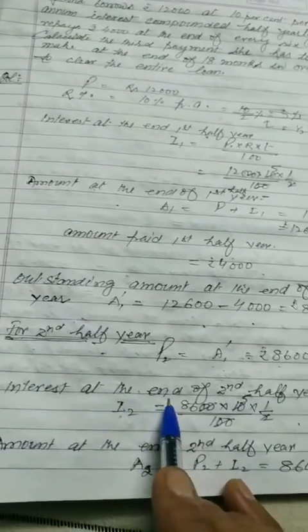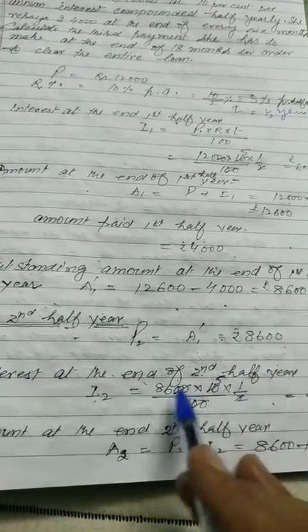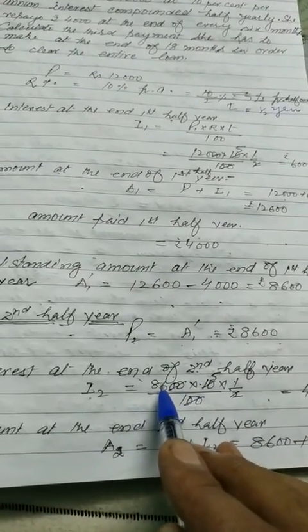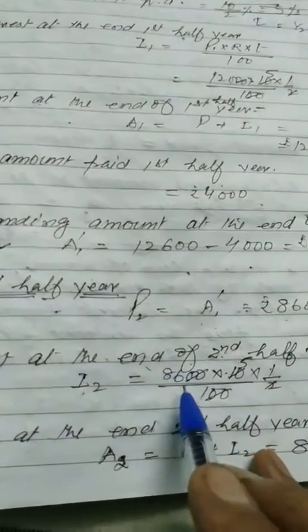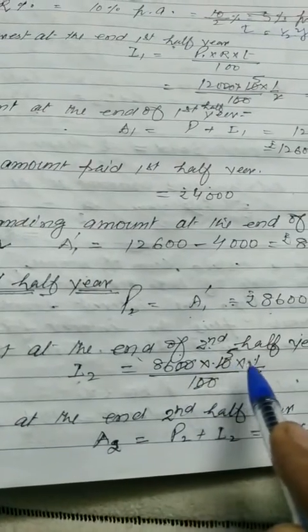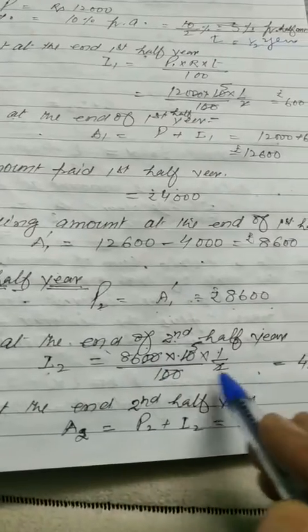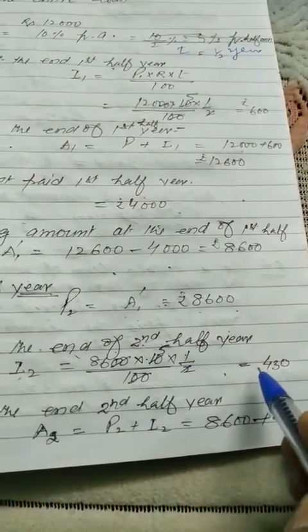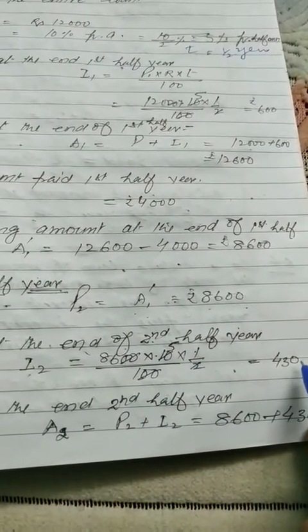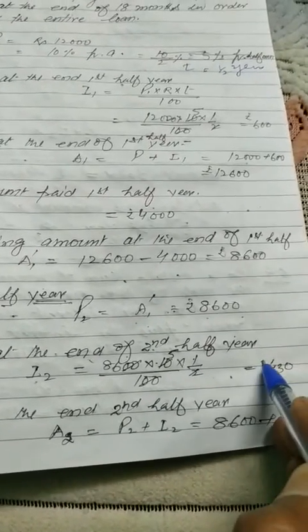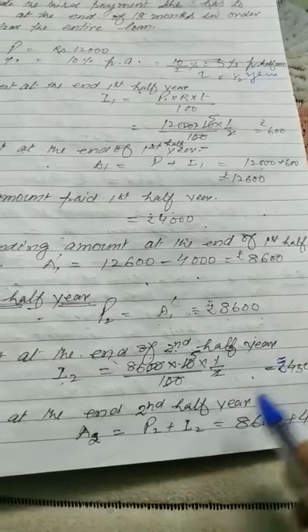Our interest at the end of the second half year, that is principal, rate and time. Time is half years, that is 8,600 multiplied by 10 multiplied by 1/2 over 100. 20 cancel and 5 2s are 10. 86 multiplied by 5, that is 5 6s are 30, 40 and 43, that is 430.